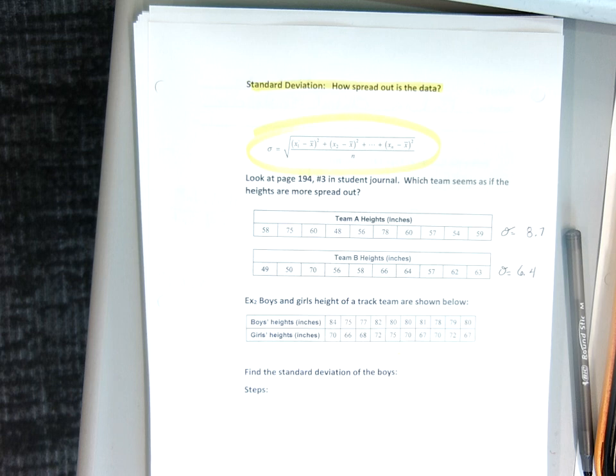So I gave you the standard deviation for both of these. This one has a bigger standard deviation. What would that tell me? It's got a bigger standard deviation than this one. What do we know about team A and team B? What does that tell you? It's more spread out, right? So you get a team all the way from short basketball players all the way to tall. This team, they're more consistent in their heights. Does that make sense? Their heights will be close to the same.